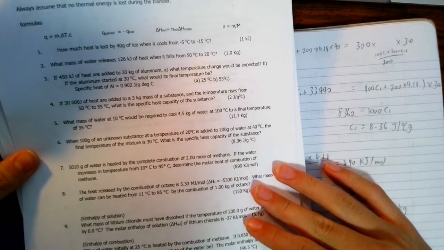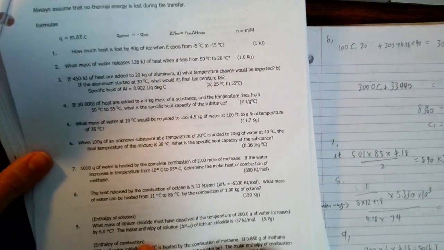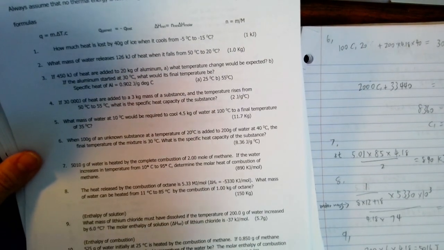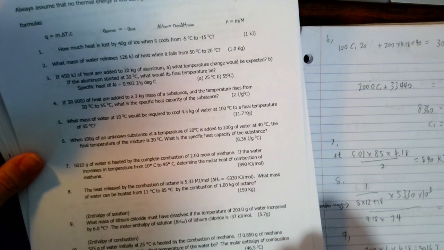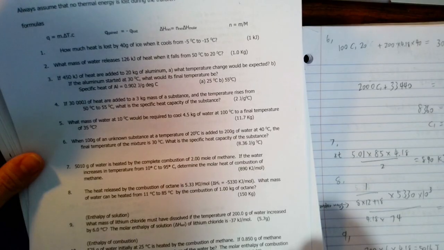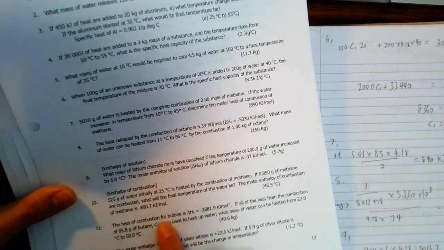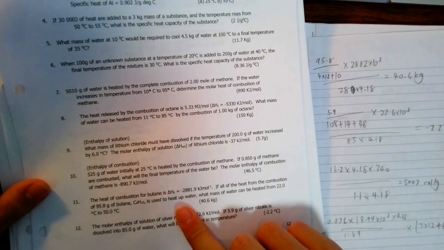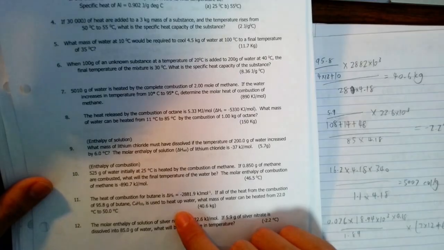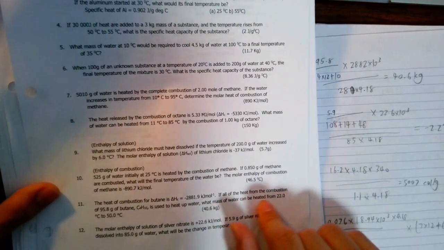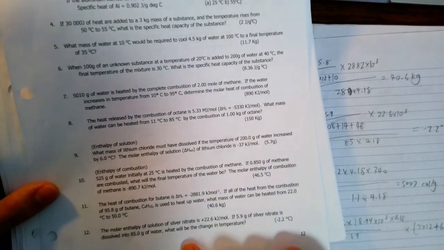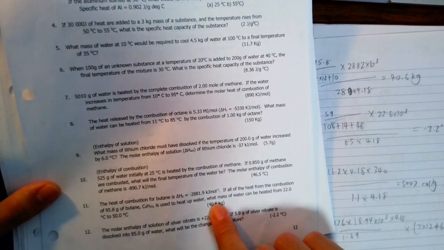Let's take a look at an example. Let's take a look at question 11 to make sure we cover all of the question types. So how you're going to do it, you're going to first calculate how much heat has been transferred. For example, this question, let's take a look.